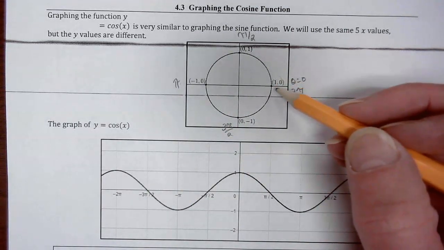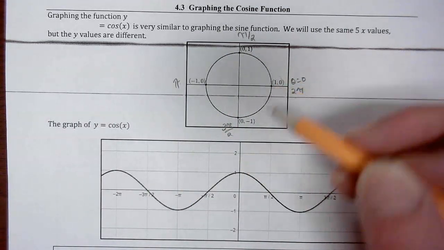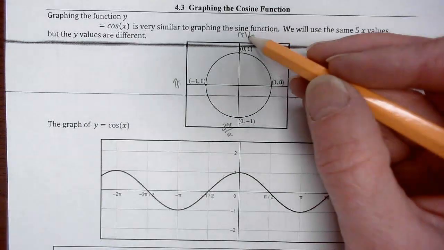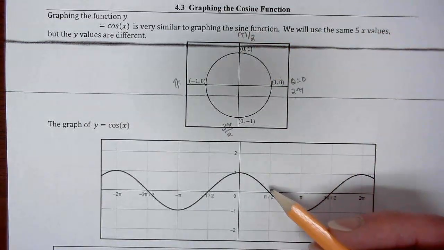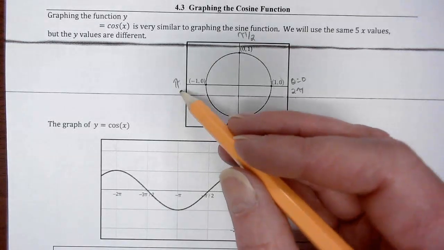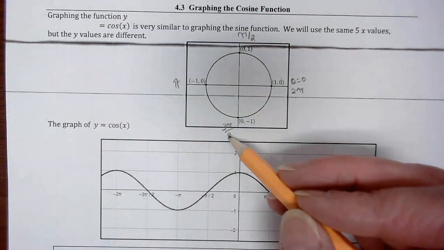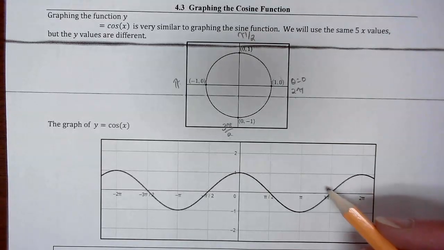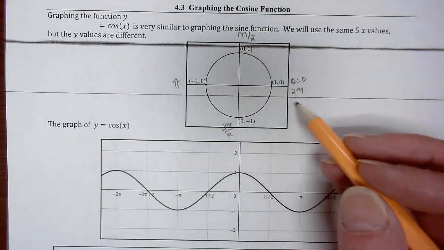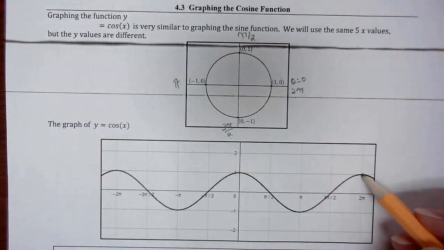So cosine of 0 is 1. Cosine of pi over 2 is 0. Cosine of pi is -1. And cosine of 3 pi over 2 is back to 0. Then cosine of 2 pi is back to 1.